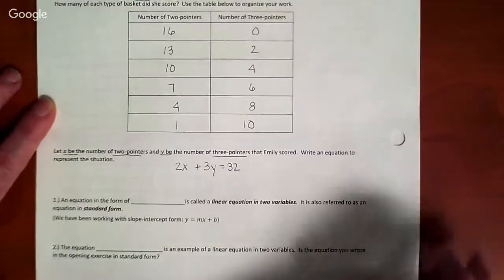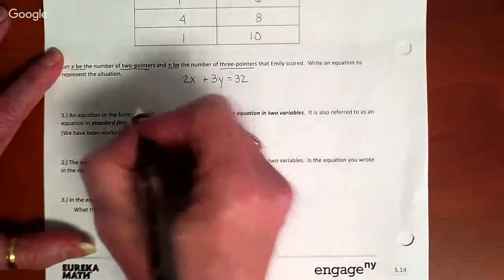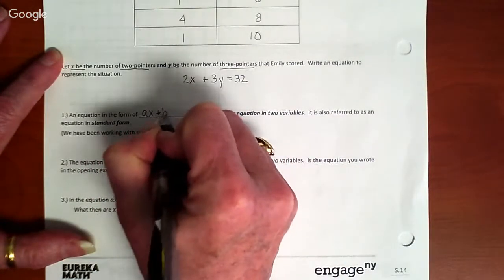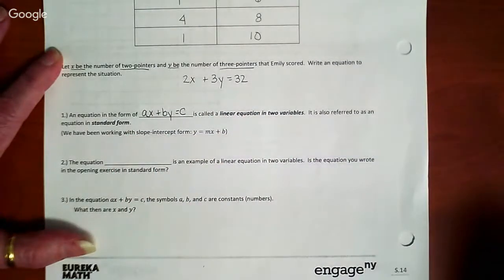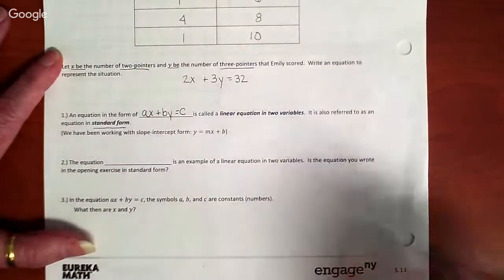So now it says an equation in the form of AX plus BY equals C is called a linear equation in two variables. It is also referred to as an equation in standard form. Okay.